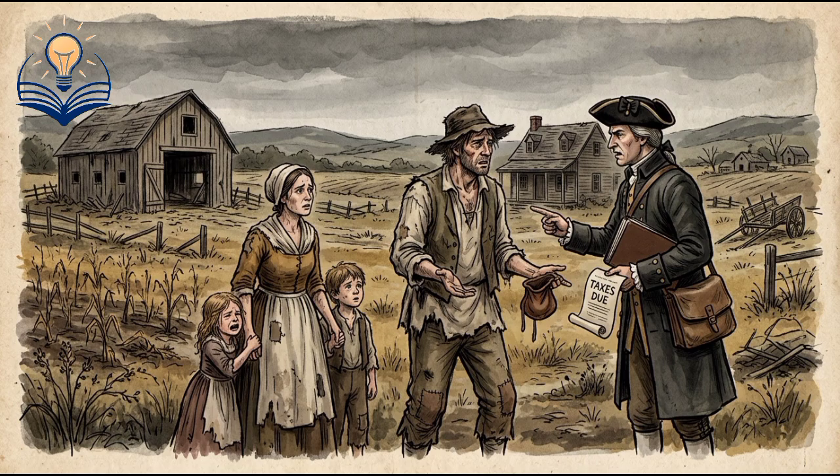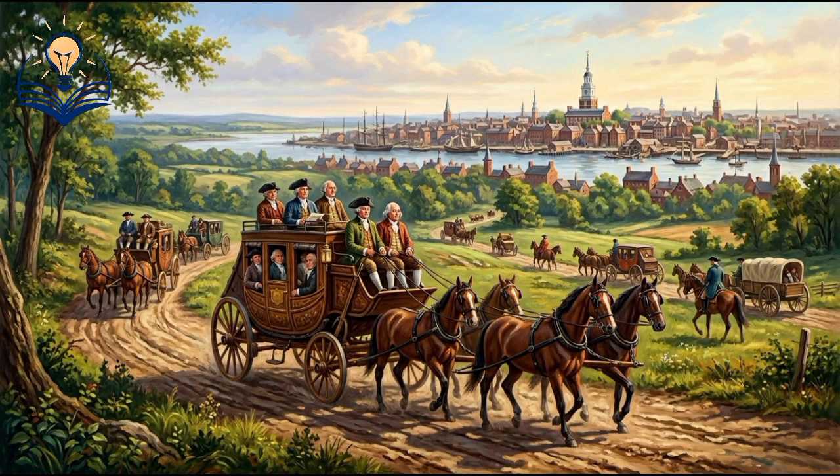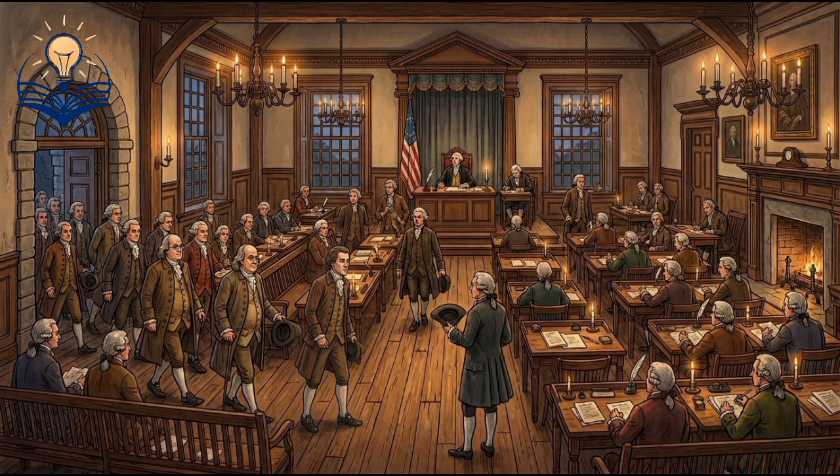One major event called Shays' Rebellion shocked American leaders. Farmers in Massachusetts protested against unfair taxes and economic hardship. The rebellion convinced many leaders that America needed a stronger central government. And so, in 1787, delegates from across the states gathered in Philadelphia for a historic meeting known as the Constitutional Convention. The Constitutional Convention began in May 1787, inside Independence Hall in Philadelphia.